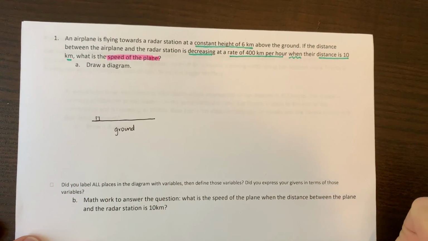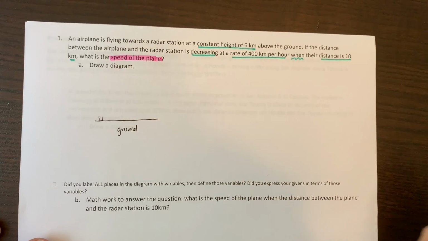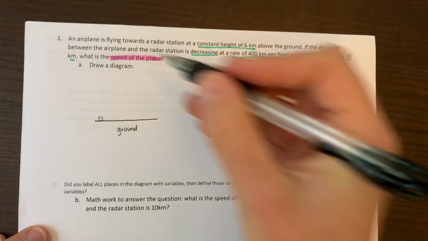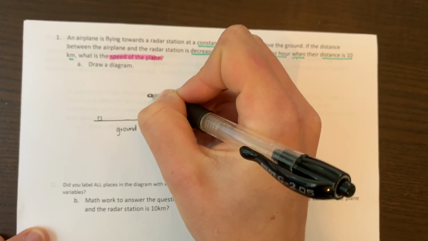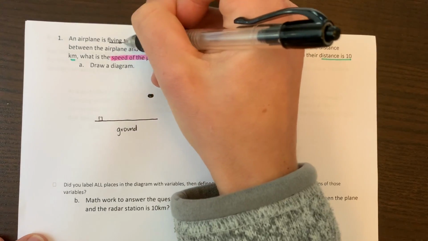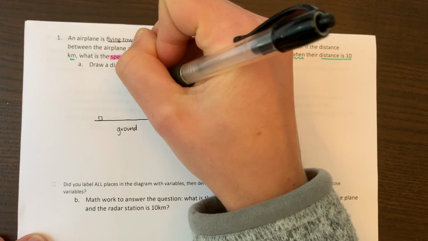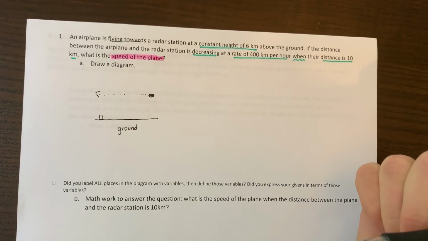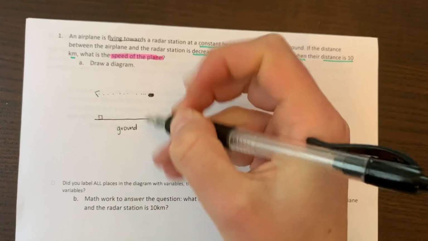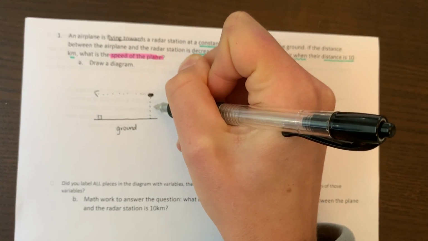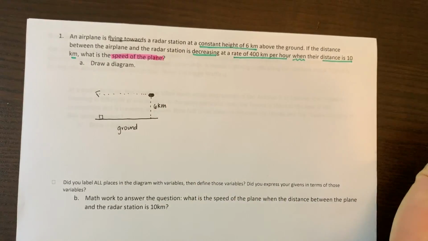It's important to label the aspects of your diagram as well to remind yourself when you're going back and reading through the problem where certain things are. So we know airplanes, that's my little airplane, are in the sky, and it says it's flying towards the radar station. So I know it's moving in my diagram to the left. It says the airplane is at a constant height of 6 kilometers above the ground, so that is 6 kilometers.